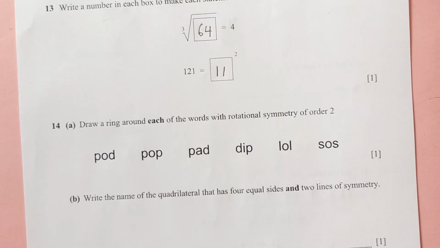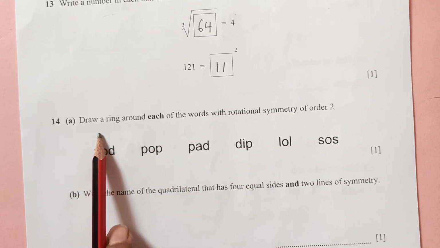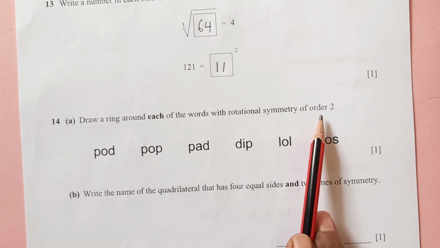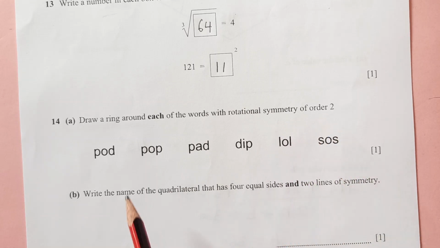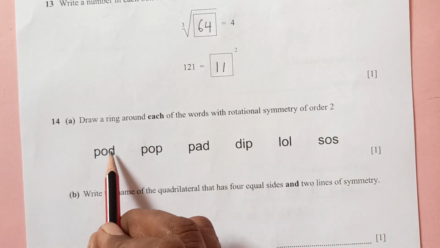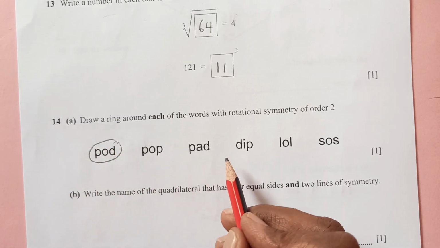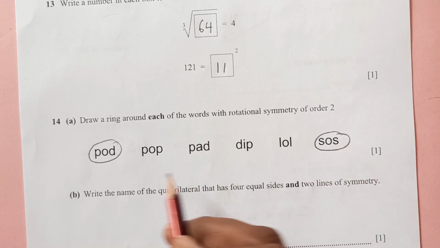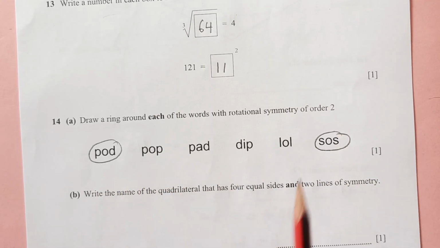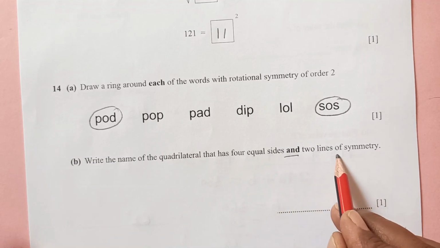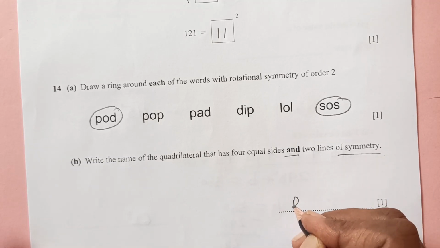Now number 14, draw a ring around each of the words with rotational symmetry of order 2. So for rotational order of 2, you see this will be pod. If you rotate it, it will become this again. Then we have here SOS, not this one. So these two. Now write the name of the quadrilateral that has 4 equal sides and 2 lines of symmetry. That is a rhombus.